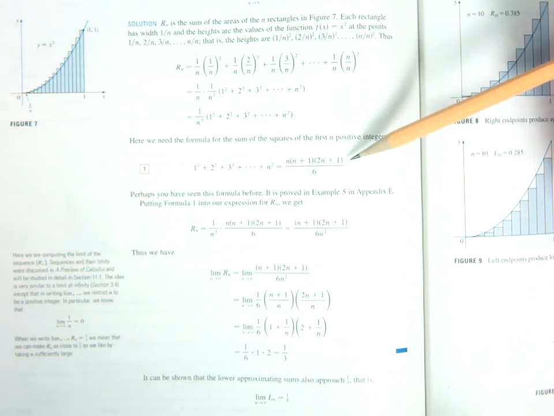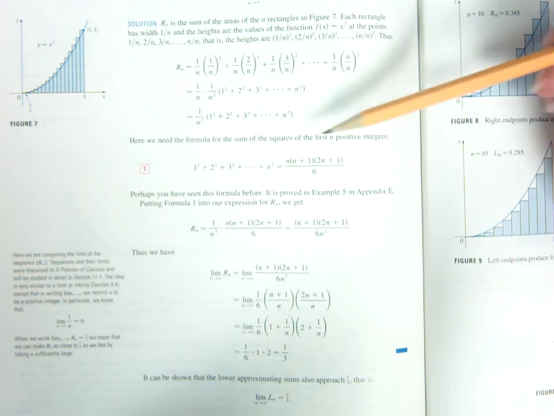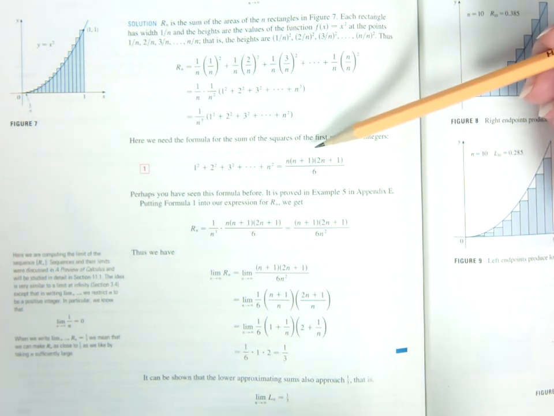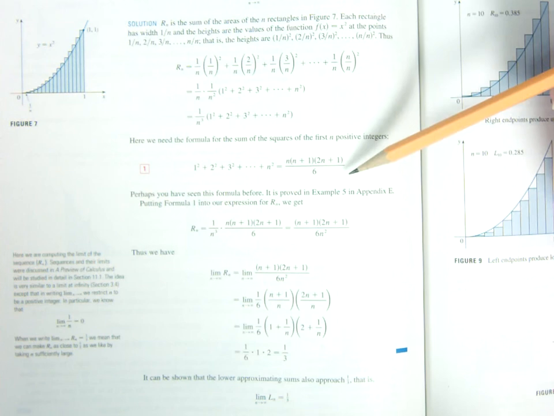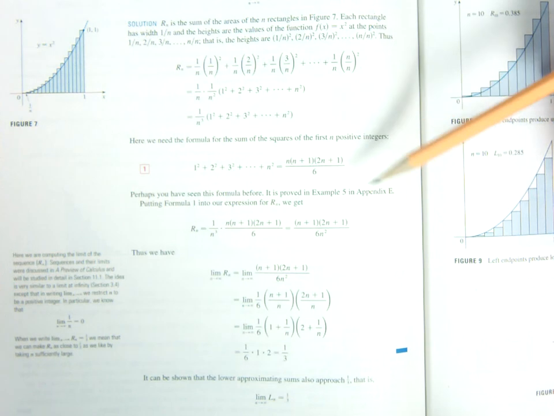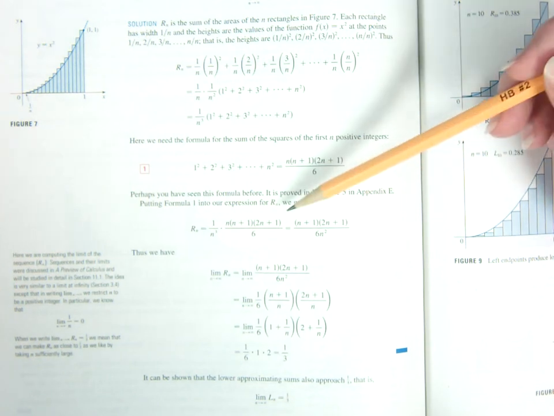This way, we don't have to add all of those 1,000 rectangles. Here is my formula developed from this concept: n times n plus 1 times 2n plus 1, all over 6. You may have seen this formula before. It was proved in example 5.